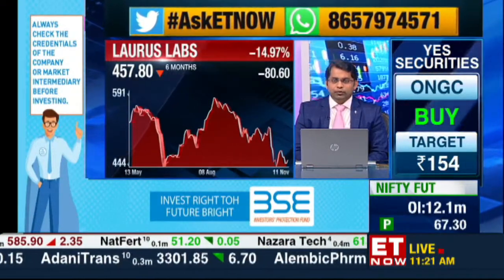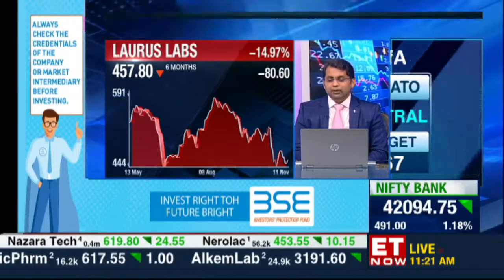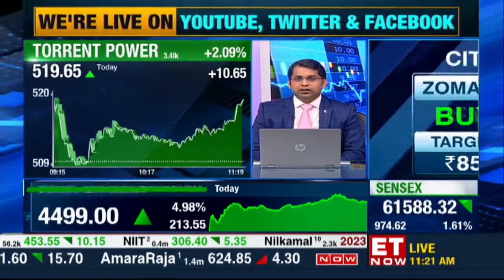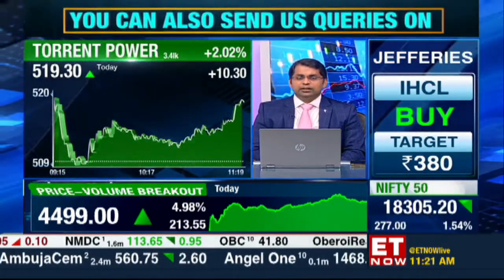Torrent Power apparently has been one of the calls which I had suggested, I think, a week or two back, more on a positional basis. I'm expecting a big turnaround in the stock. So if you ask me, from current levels I would definitely suggest a buy as well as a hold for Torrent Power. And specifically, if you have a medium to long-term time horizon, that's beneficial for the stock.